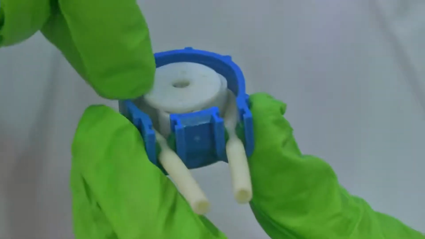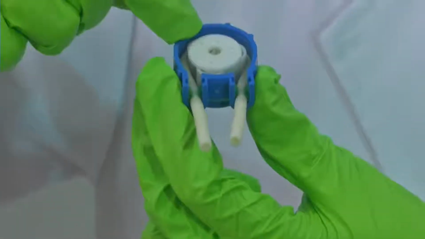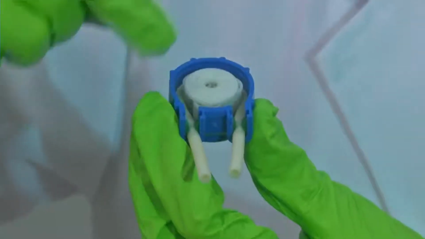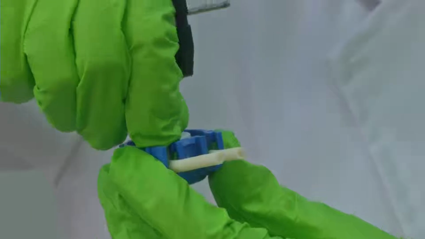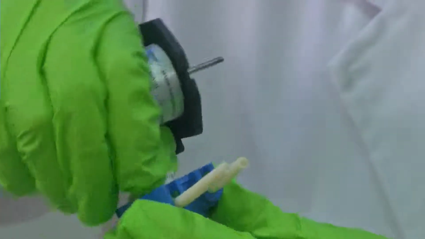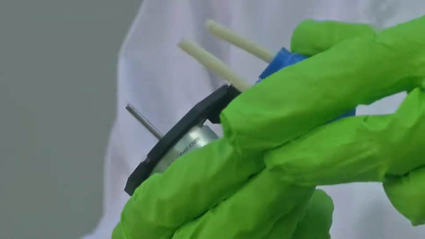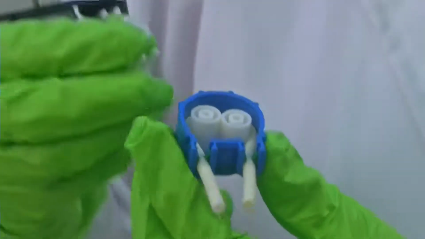As it rotates, there are 3 rollers in this case. Like I mentioned, there could be 2 which are 180 degrees apart, and in this one there are 3 rollers. This is 1, 2 and 3.